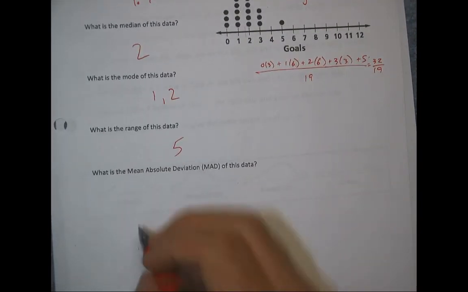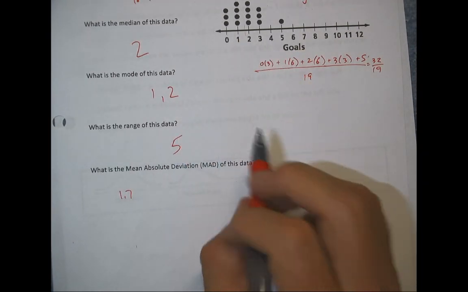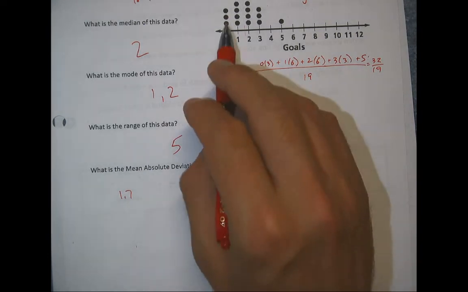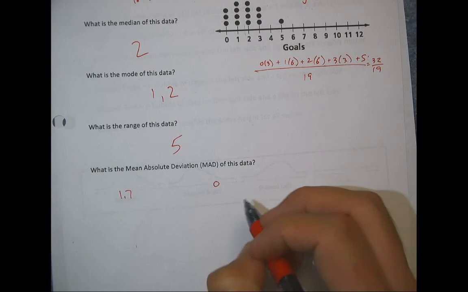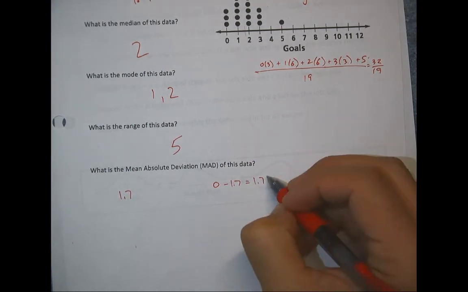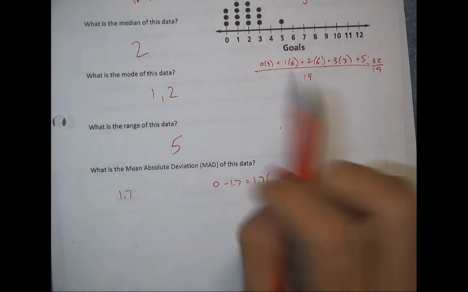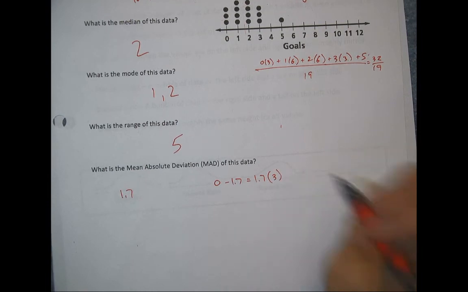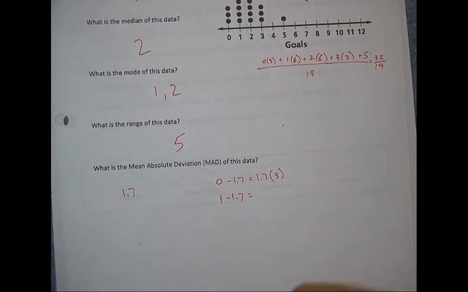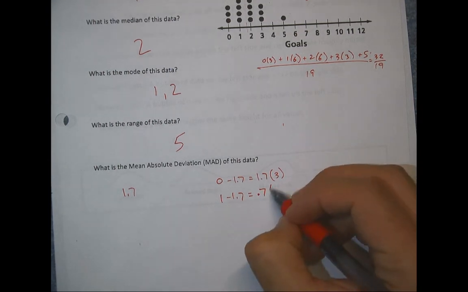So first we've got to find the mean. We know it's 1.7. Now we want to figure out how far off all of these are. I'm going to show you a shorter way to do this now that you've seen it. First of all, we have this 0. How far is that off from 1.7? Well, it's 1.7 off. And instead of writing it 3 times all the way out, taking up all that space, I know that there are 3 of them. How about 1? 1 minus 1.7 is only off by 0.7. And there are 6 of those.